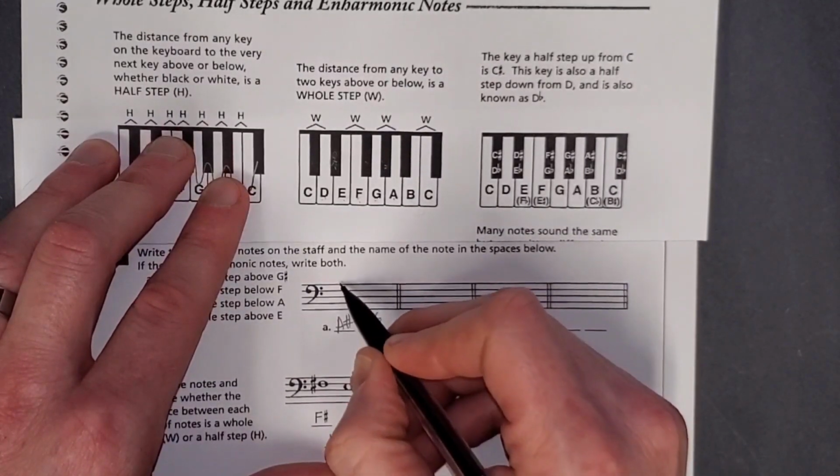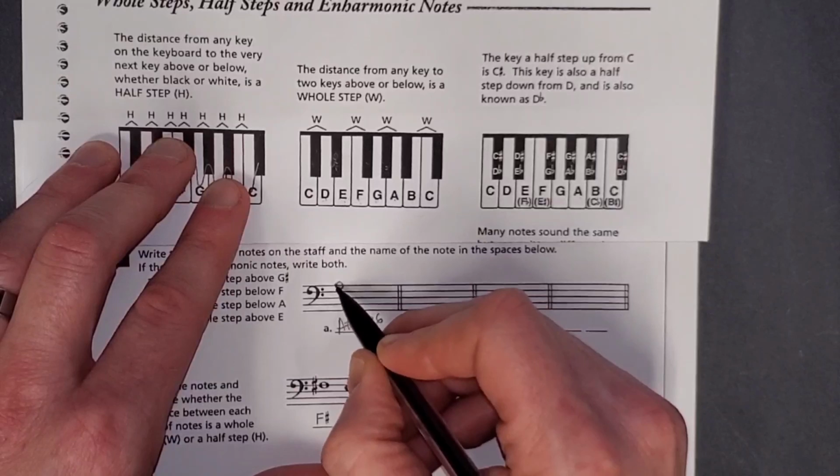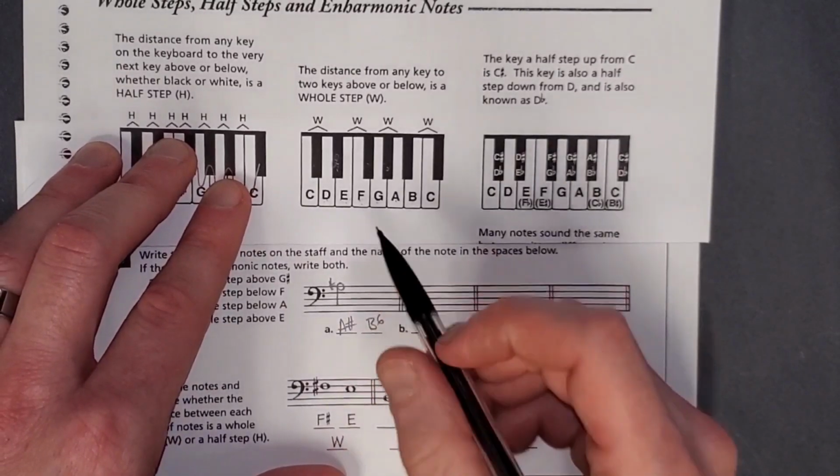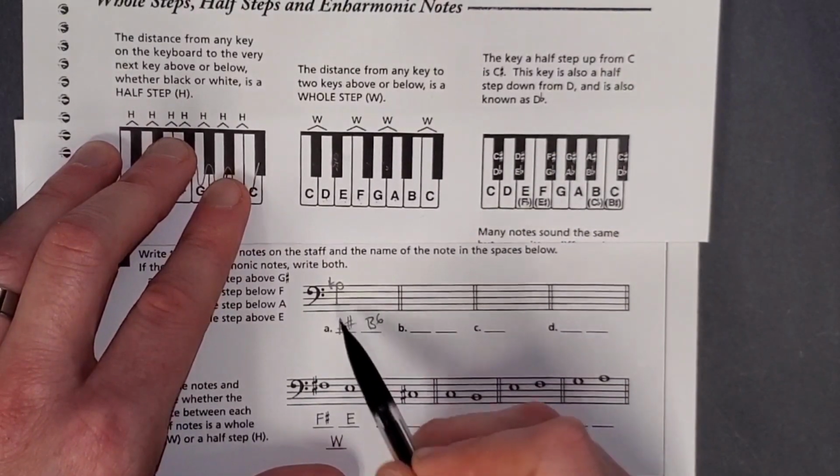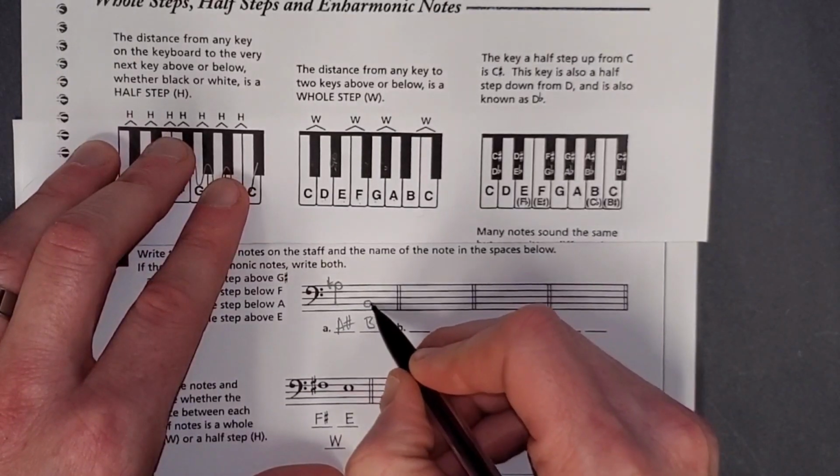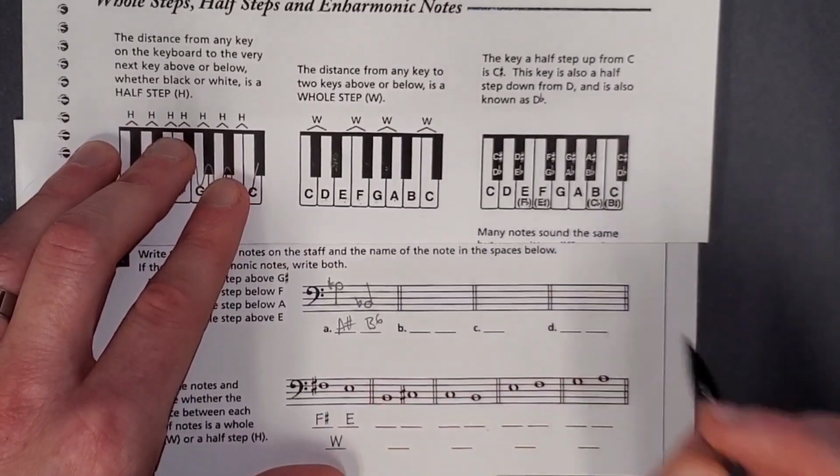Grandma buys dresses for all. You could put it there, right? Your A sharp. Or you could put it down here on the first space. B flat, boom, there's your flat.